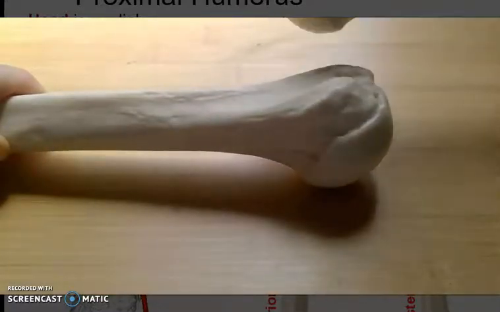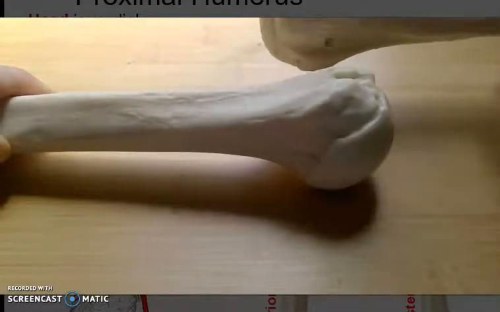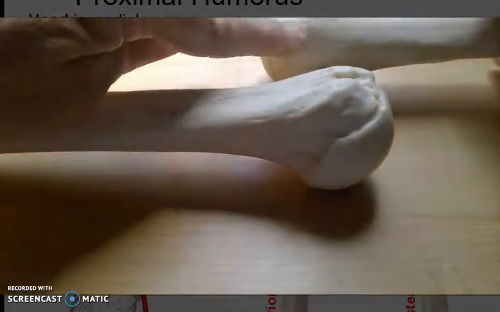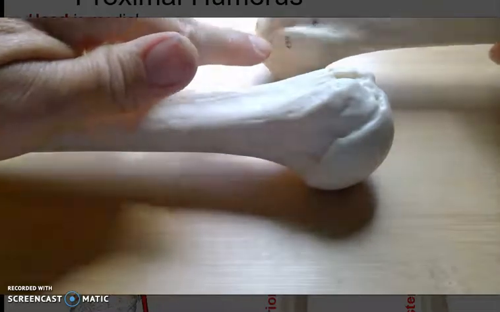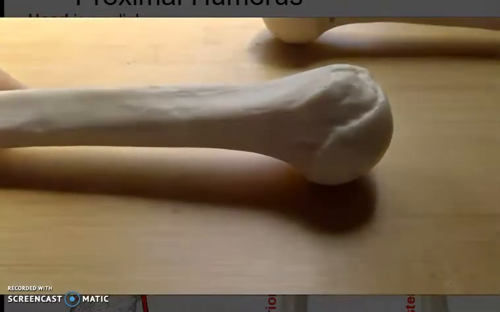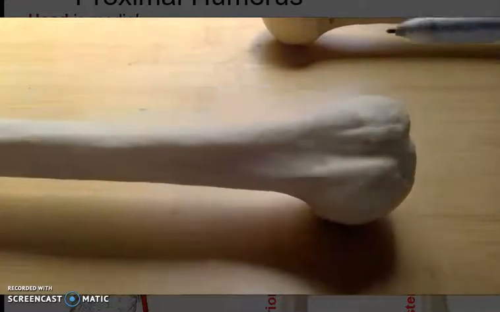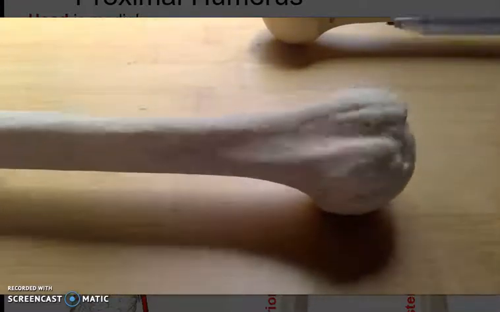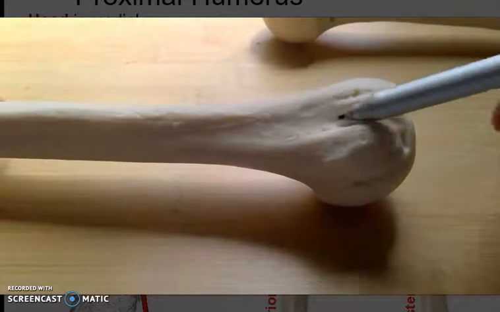So if I turn this one, I can't really put the larger one. That's the larger one. That would be greater. The smaller one would be lesser. So the anterior one is the lesser tubercle. The greater one, bigger one is the greater. Greater is lateral. And there's a groove or a sulcus between them.